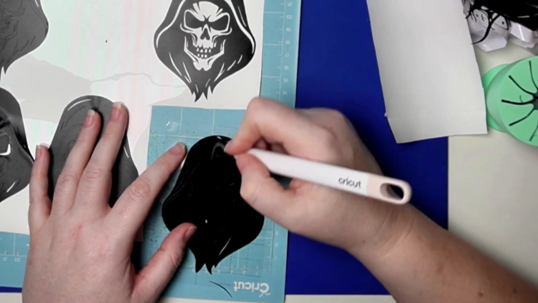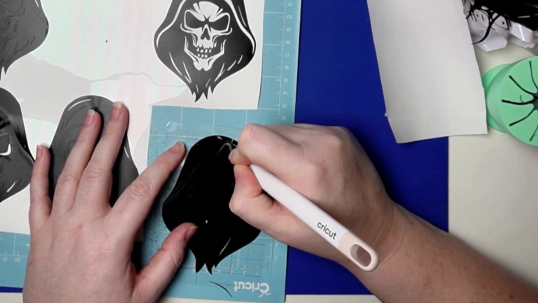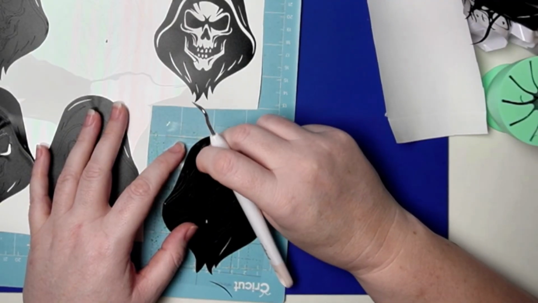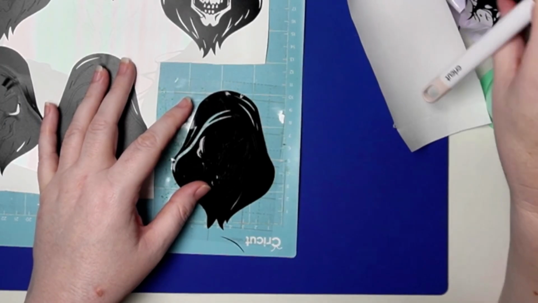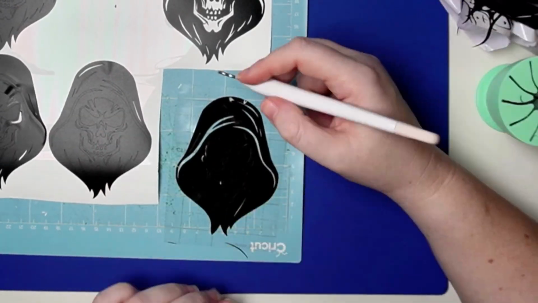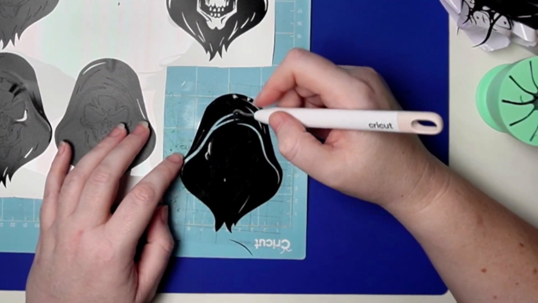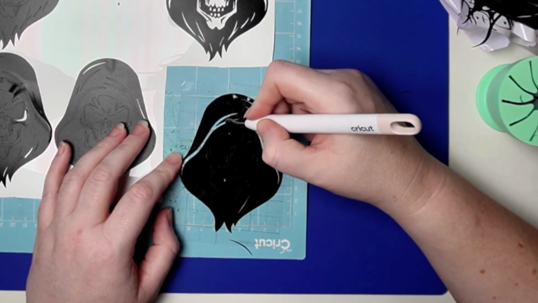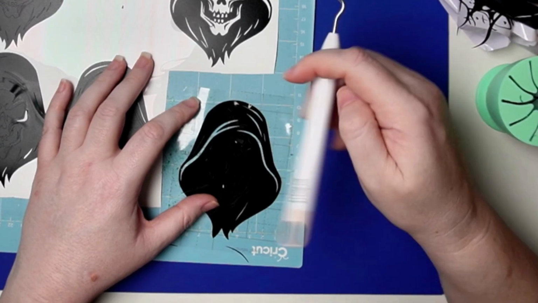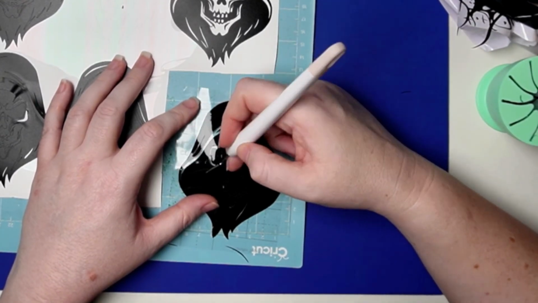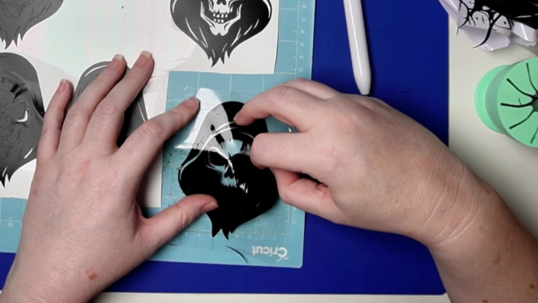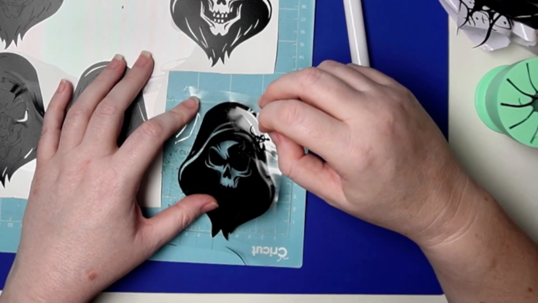I think this is going to be actually more difficult to do, but we'll see. Because everything that I'm touching is now sticky. It's definitely more difficult for me anyway, doing it this way.